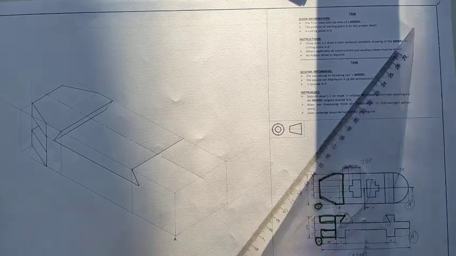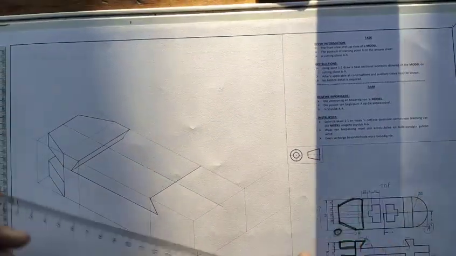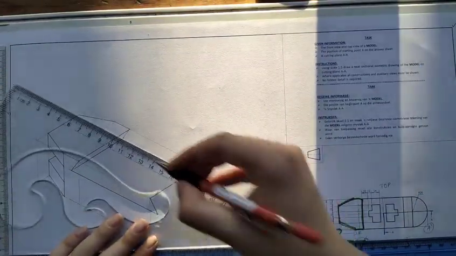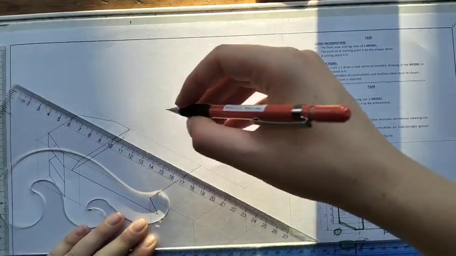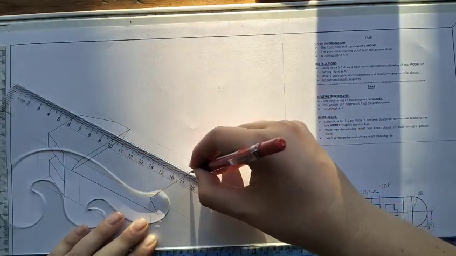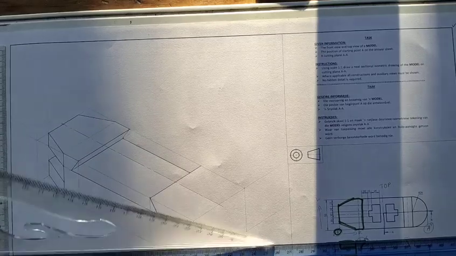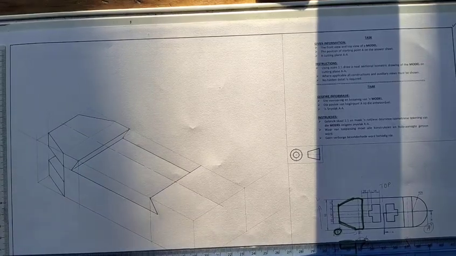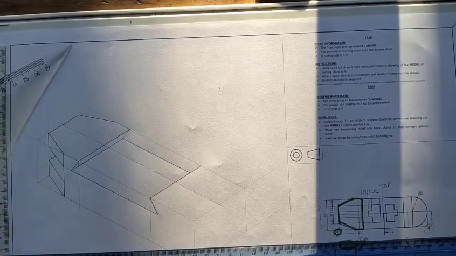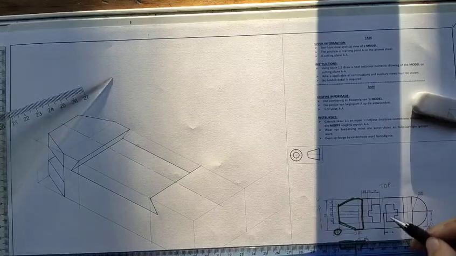Okay, and we can also go and just draw a line from here, from this corner. I see I shouldn't have drawn it so dark because we're cutting it. Okay, so I forgot about that. Okay, so let's go get the middle.